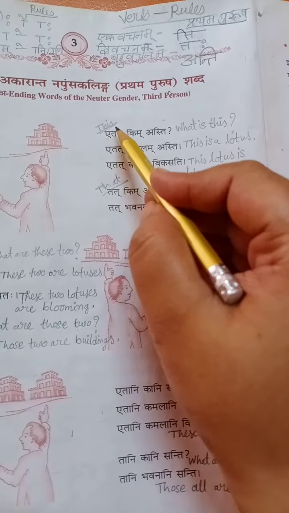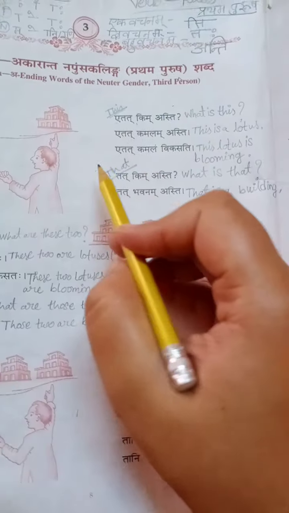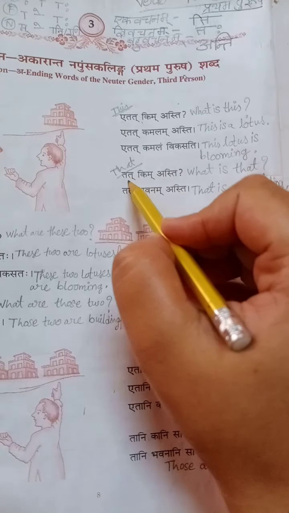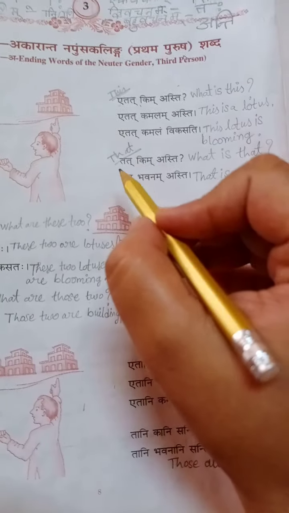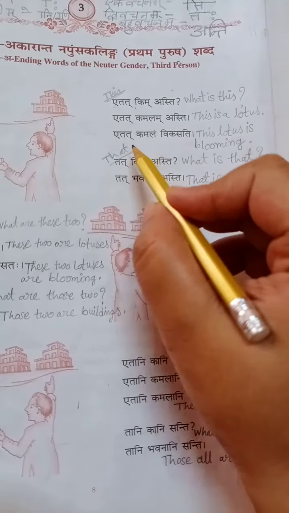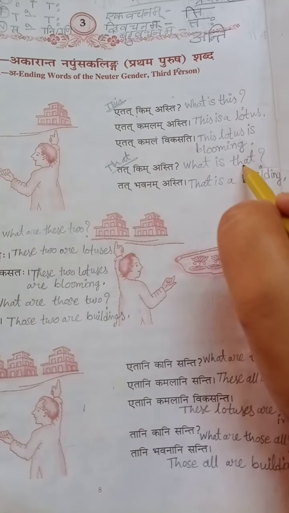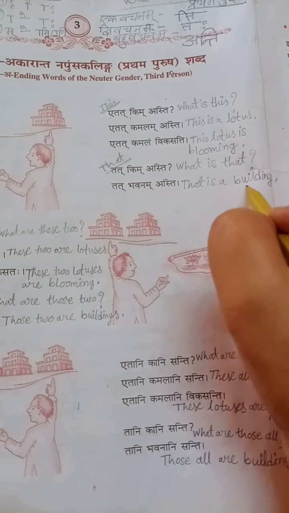So this. Now see far things. See etat. If you cut the A, it will be tat now. So it is not the nearest thing. It is the farthest thing, farther than you. So tat means that. Tat kim asti? What is that? Tat bhavanam asti. That is a building.